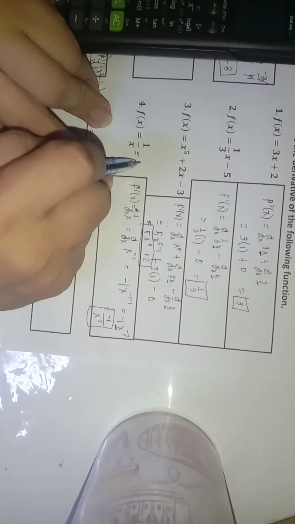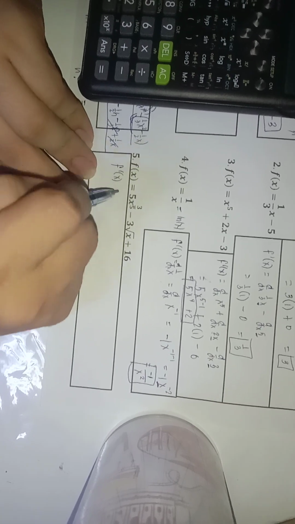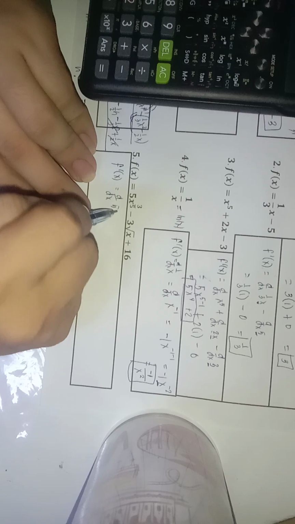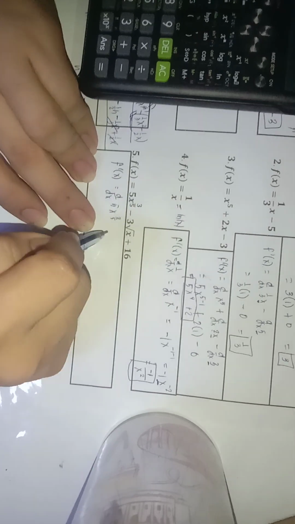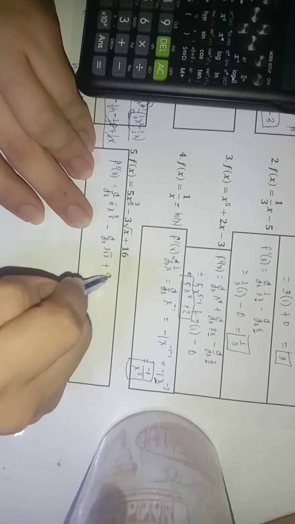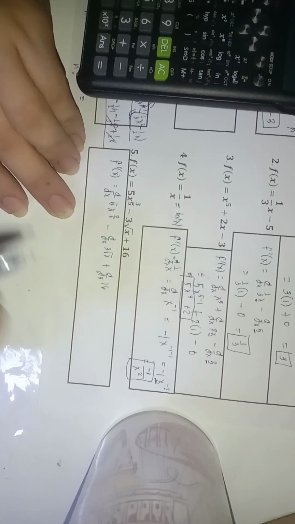The derivative of this is also the inverse of x. Ganun, okay? Last example. We will find the derivative of this function. So isisay natin 5x raised to 3/5 minus the derivative of 3 square root of x plus the derivative of 16.